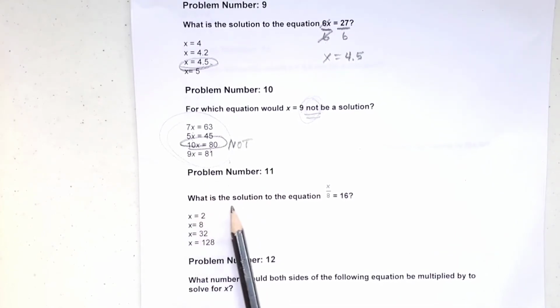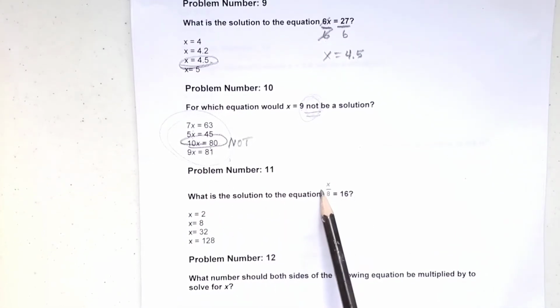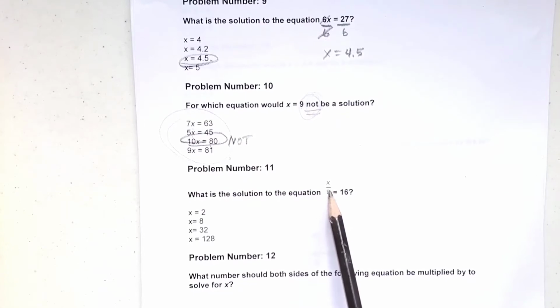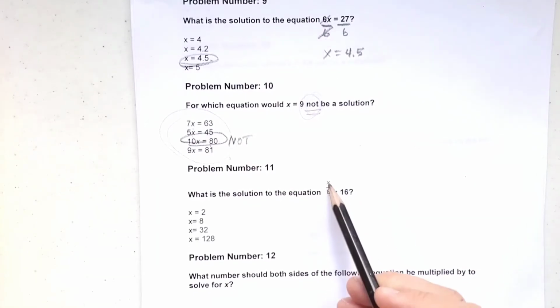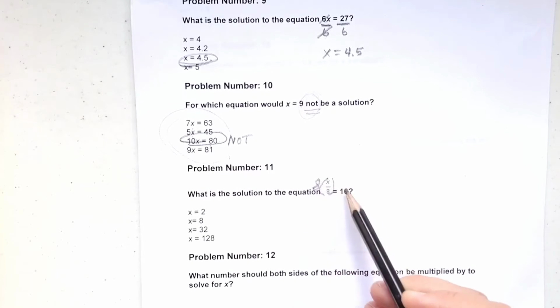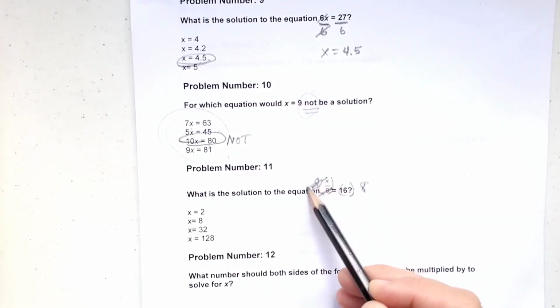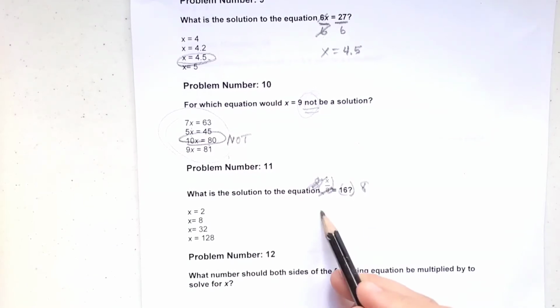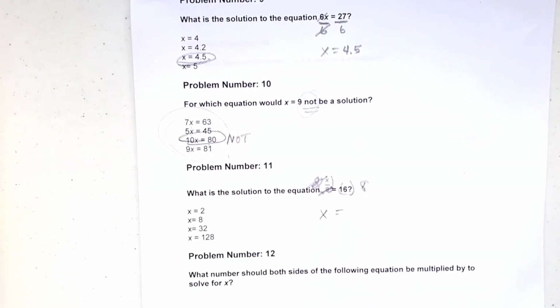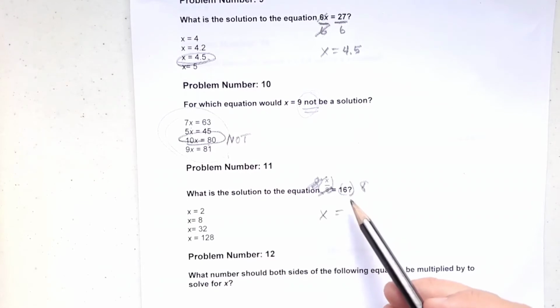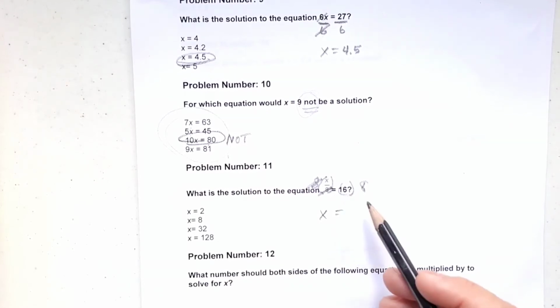Problem number 11. What is the solution to this equation? Well, this means division. So to solve this, we have to multiply. We have to multiply this by 8, and we have to multiply this by 8. These 8s will cross cancel out, leaving you with just x. We isolated the variable. And then we have to go, what is 16 times 8?